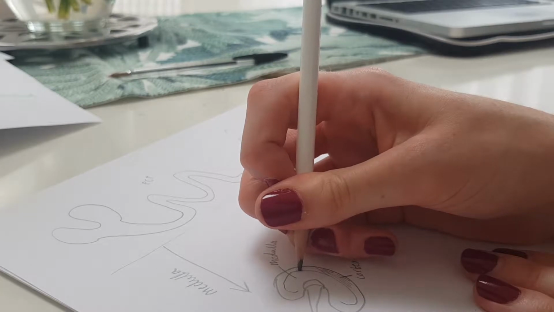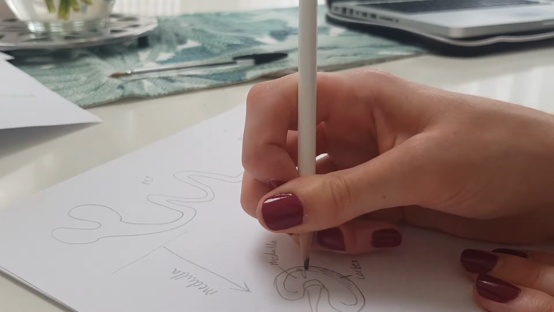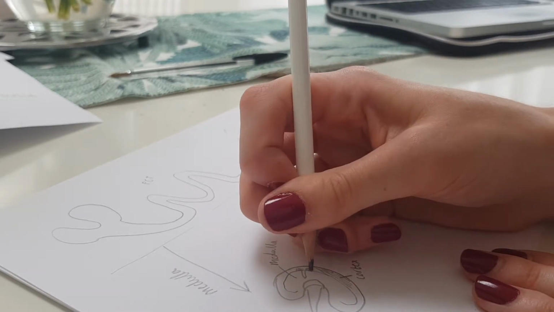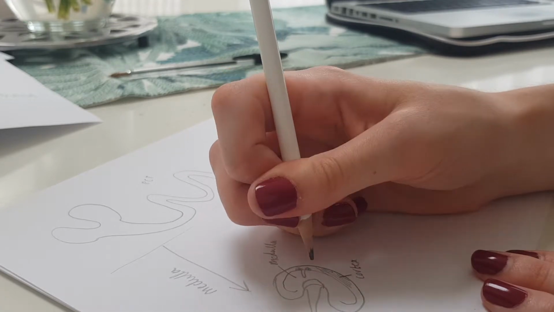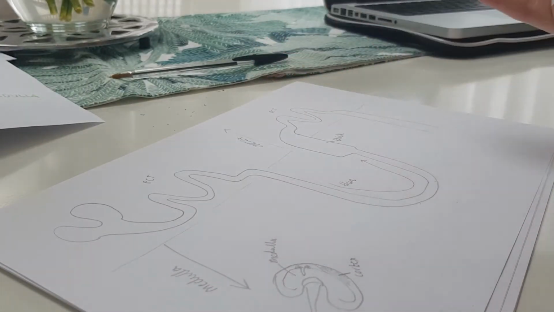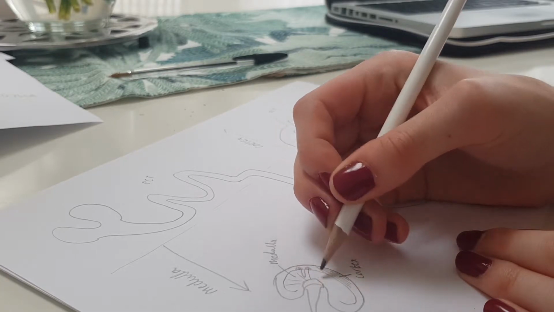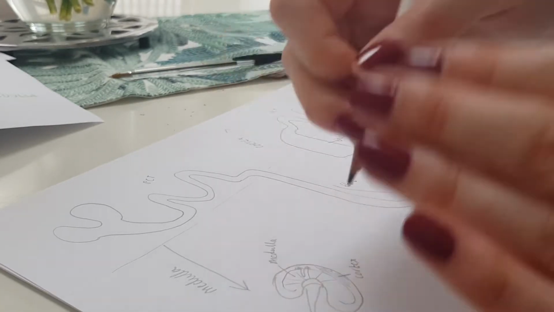The PCT and DCT are all up here, and then the loops come down into the medulla, and then back up with the DCT. But it's more squished than that. It's more condensed, and it's also in these pyramids as well, and you have loads of them.